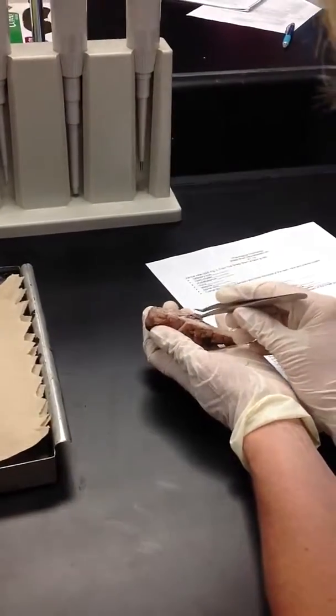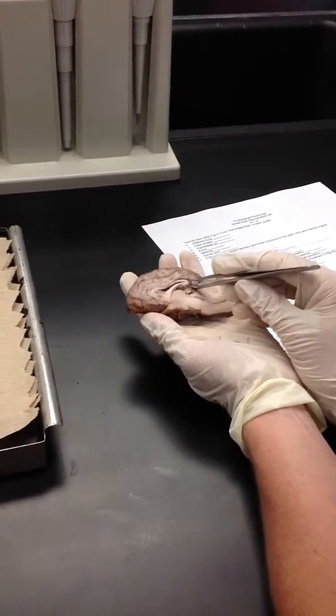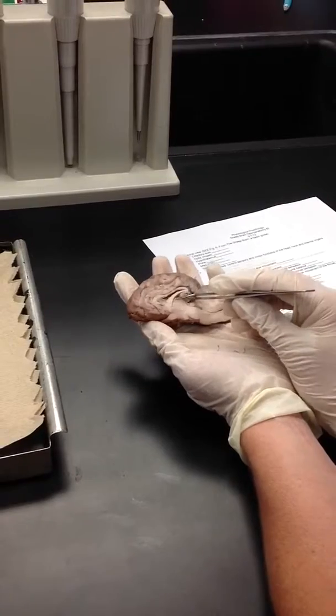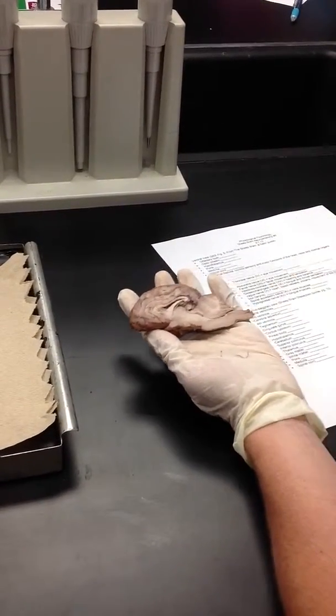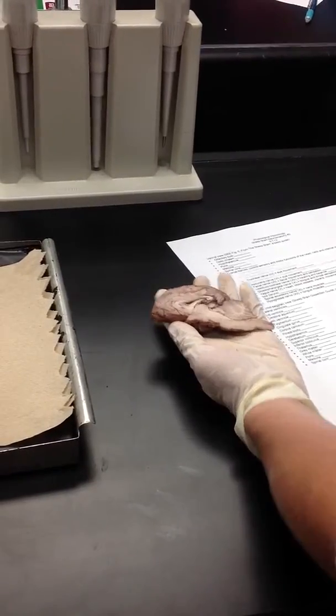The last thing I want to point out is the choroid plexus. That's the stuff that makes cerebrospinal fluid. It's right here, in the ventricles. I put that out. Okay. All right. Interesting.